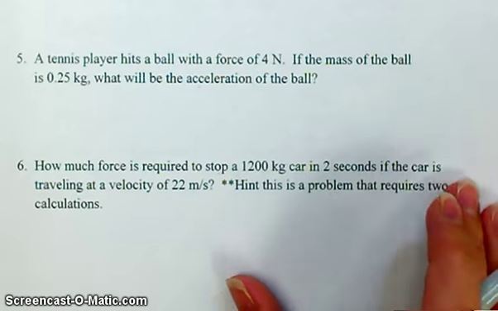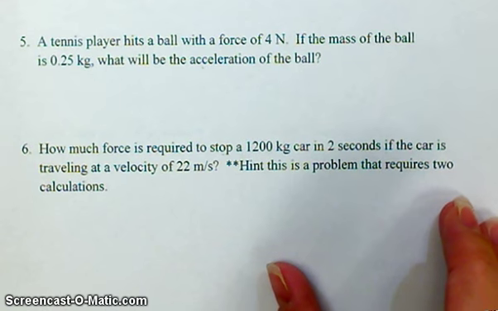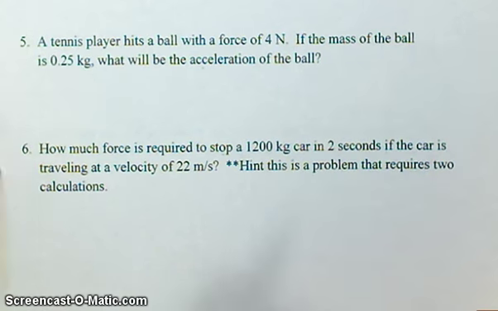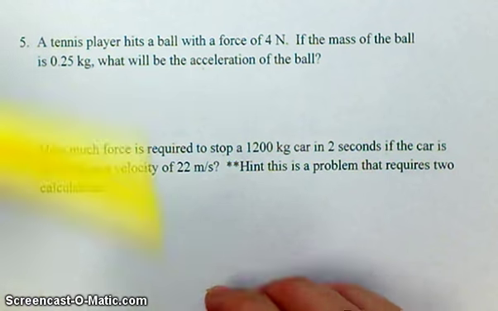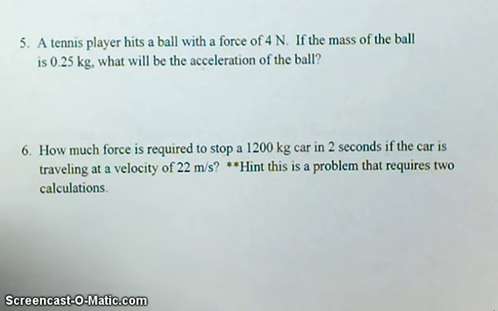Go down to number 6. Ms. Goff, we really appreciate you doing number 6 because it says it requires 2 calculations. But there's a back. Yes, there is a back. But we're going to do one on the back too. We're doing 30% of this together, so stop complaining. How about a no?